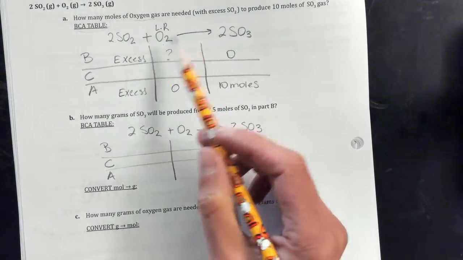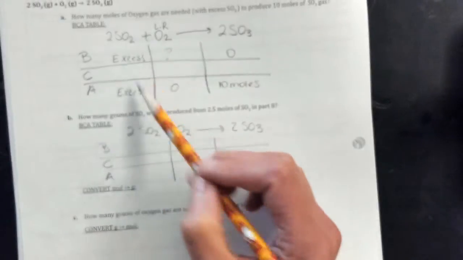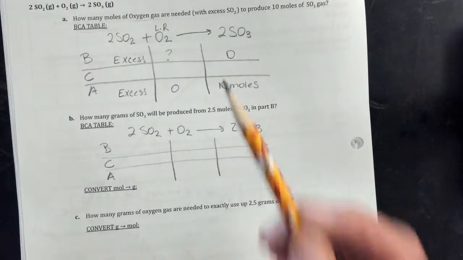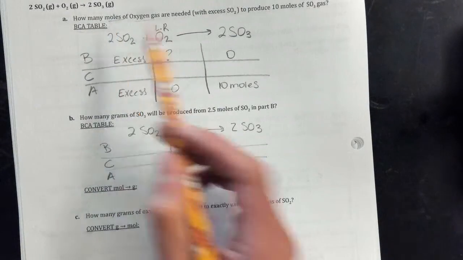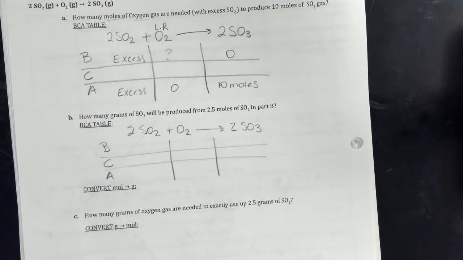Alright, so I hope you're able to follow this thought process of how to fill this out. The other thing I want to bring up to you is that the problem is going from moles to moles, so you don't need to worry about molar mass or grams or anything like that. You can go straight into the BCA table.